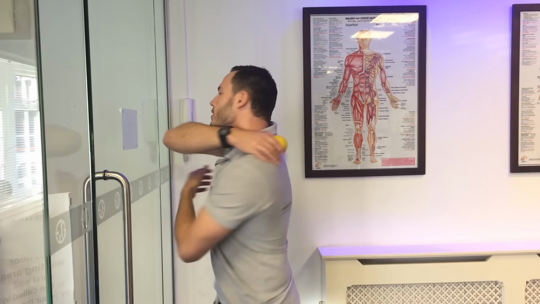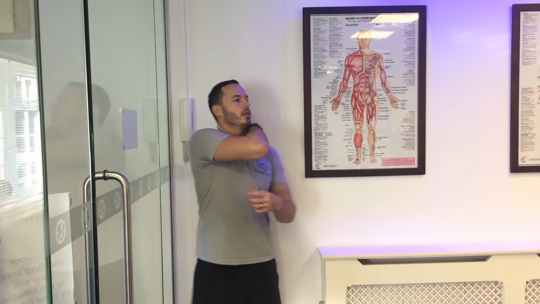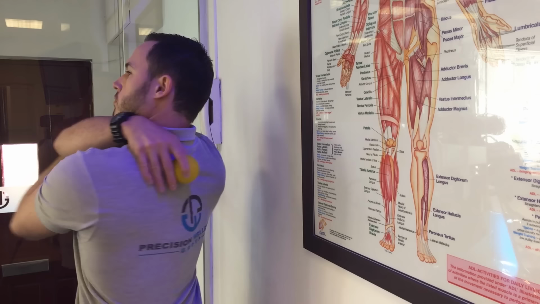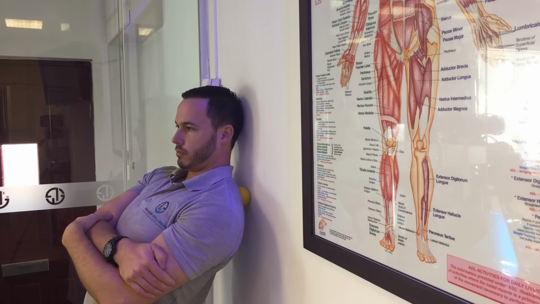Then to get up into these upper muscles, you need to do a bit more contortion. So place the ball up and over, but this time you're going to have to lean back into the wall. Lean up against the wall. Again, find those tender points, hold, and stay for about a minute.